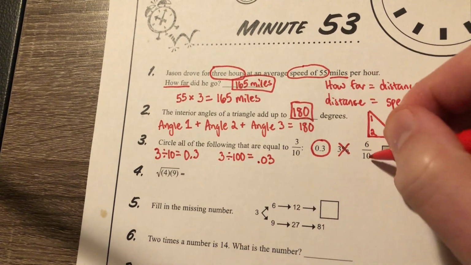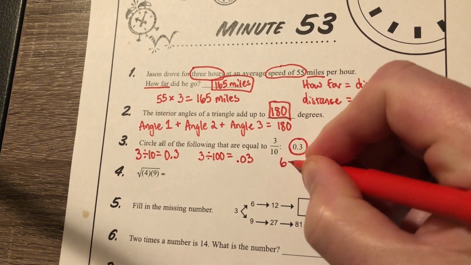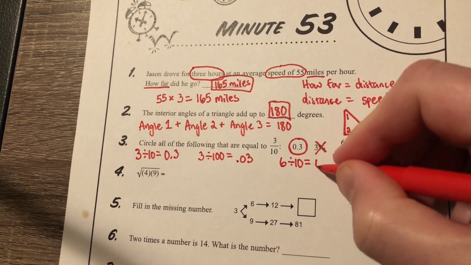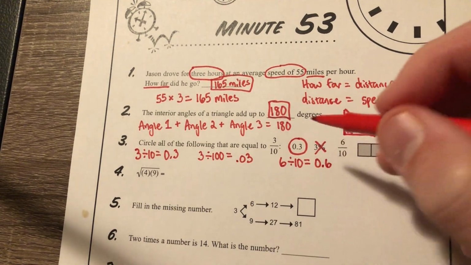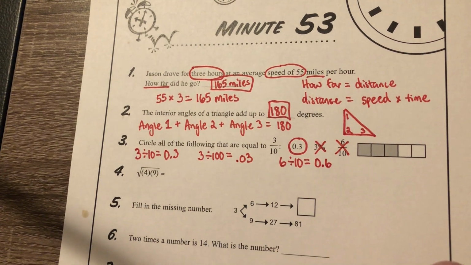Next I would do 6 over 10. Change that to a decimal, I would do 6 divided by 10. If I punch that into the calculator, I'd get 0.6, which is not equal to 0.3, so I'm going to cross that one out.